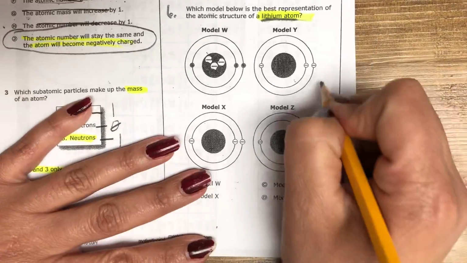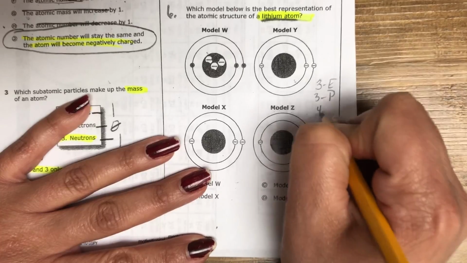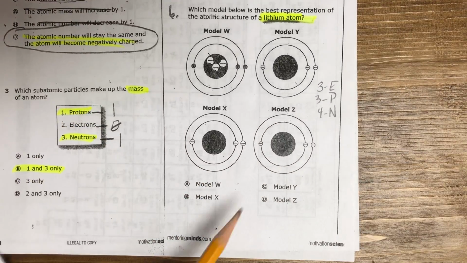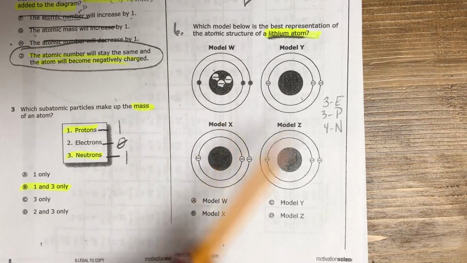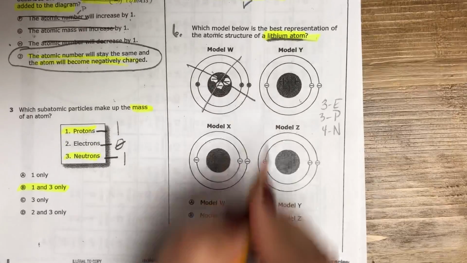I'm gonna write it off to the side. I'm looking for 3 electrons, I'm looking for 3 protons, and I'm looking for 4 neutrons. So let's do process of elimination right quick. So here's model W. Model W has negatives in the nucleus. Is that possible? Hopefully you just told your teacher no, not it.